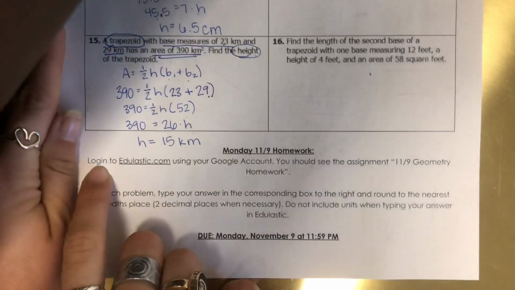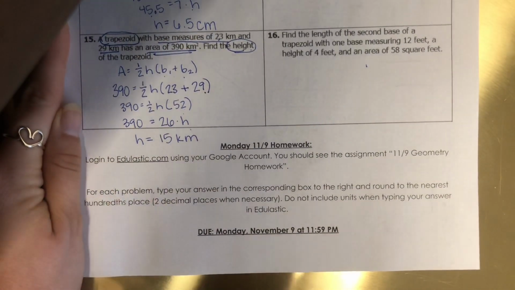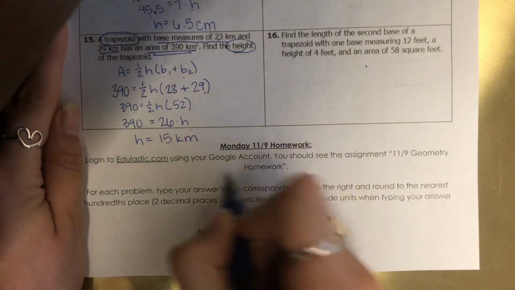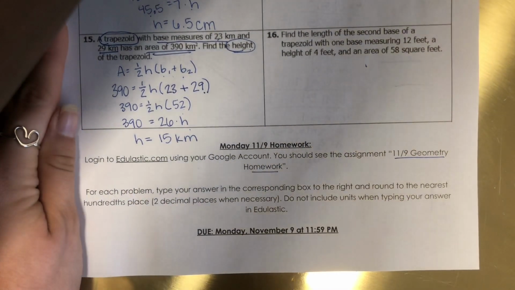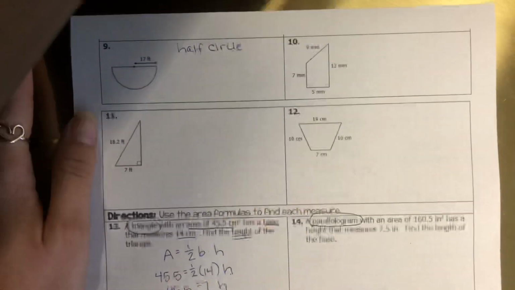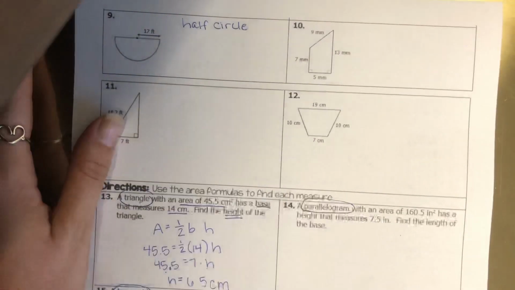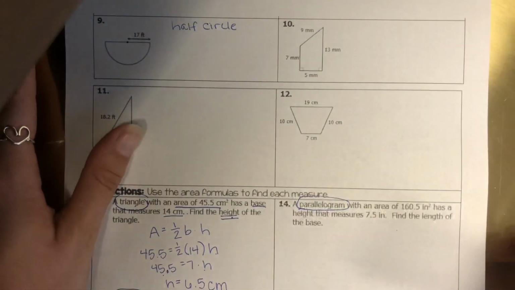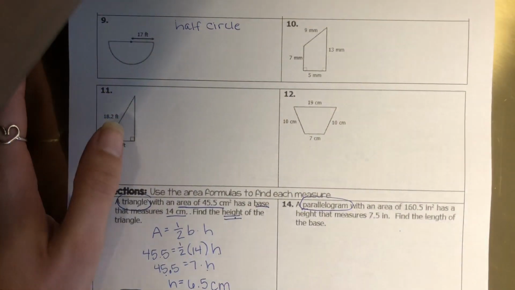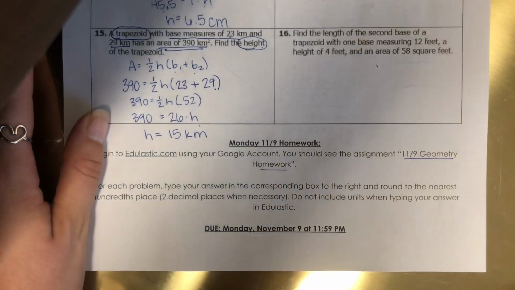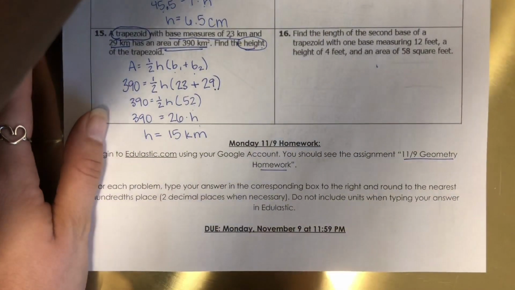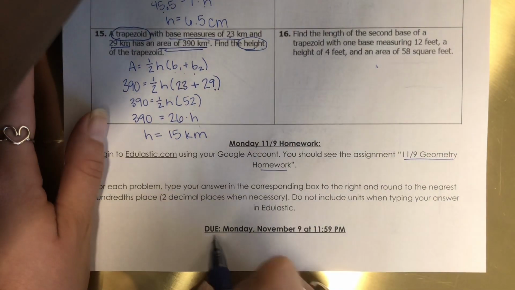We're going to do it a little bit different this time, and it's actually an assignment on Edulastic. So if you log in using your Google account, you'll see the assignment 11-9 geometry homework. It looks like a typical problem or worksheet on the left-hand side, and then on the right-hand side, you'll see boxes where you can enter your answers. So you're just going to enter your answers for numbers 1 through 13, and then press submit. This is due tonight at midnight.